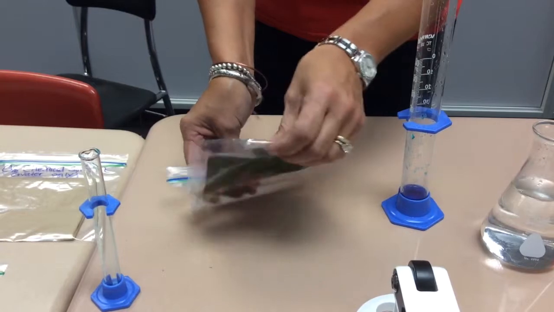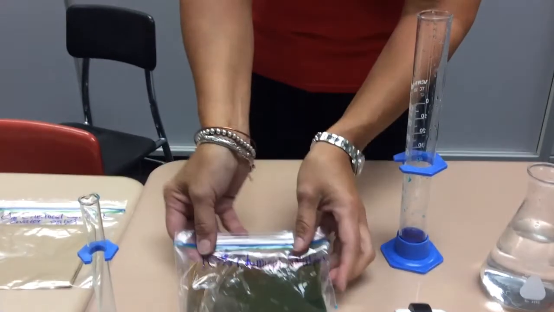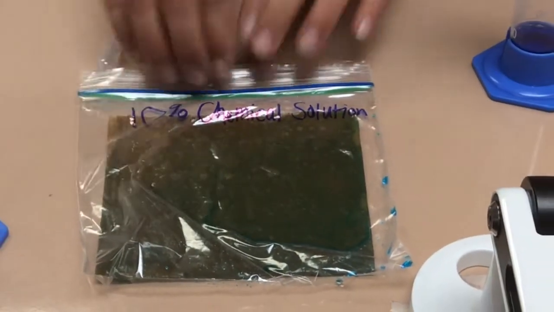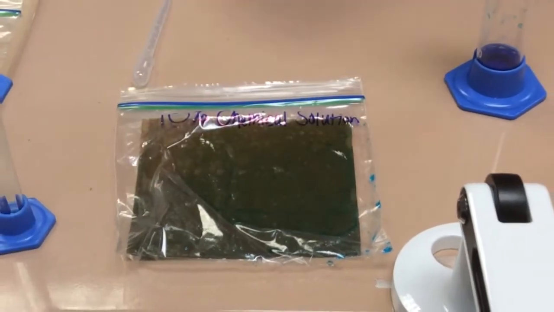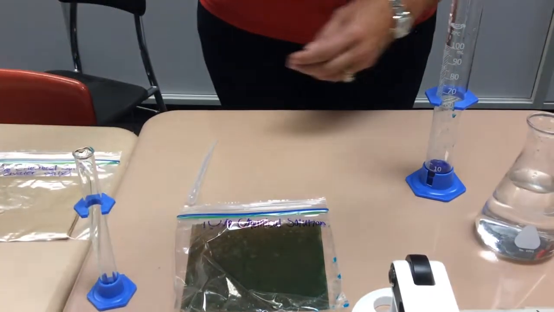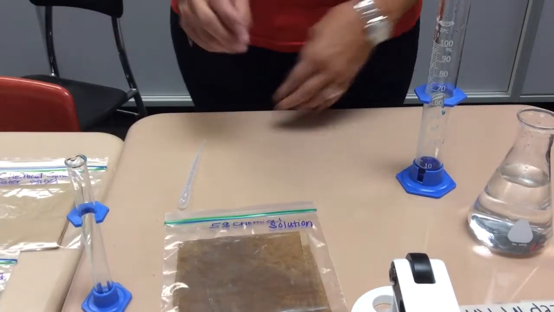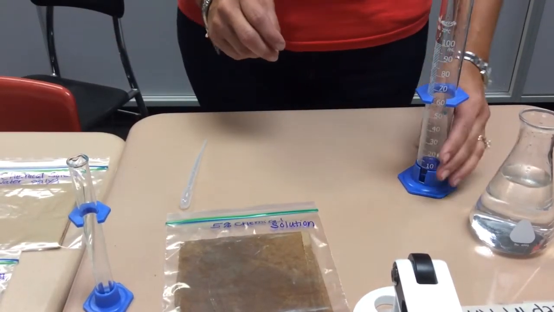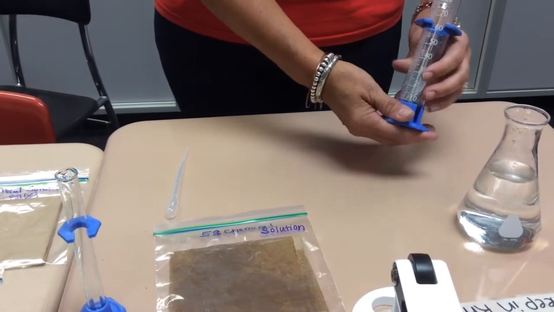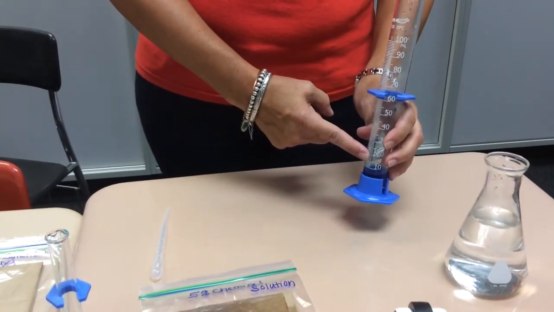Wet my paper towel, and then that particular bag is ready to go. I can place my radish seeds across this bag when I'm ready to do so. Now what I need to do is make a 5% chemical solution. This one to the side. Notice that there's still 10 milliliters of the 10% concentrated chemical solution left in the 100 milliliter graduated cylinder.